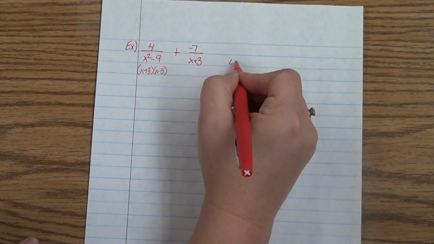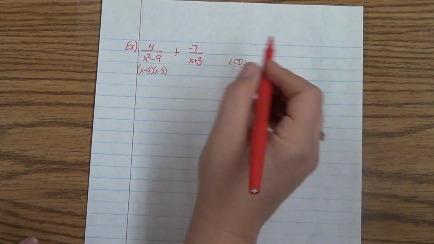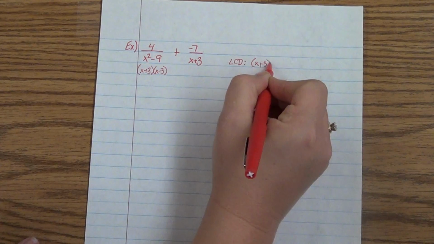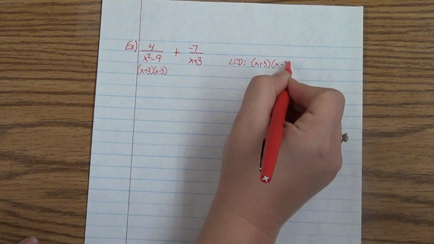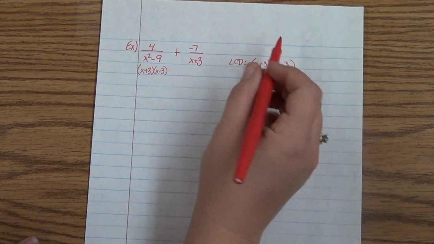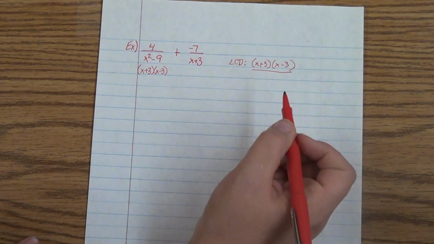Go over here and find our least common denominator. Again, the way we do that, take the first fraction, write down the whole denominator. Look at the second fraction. Is there anything that's not already there? No. So this is my common denominator.